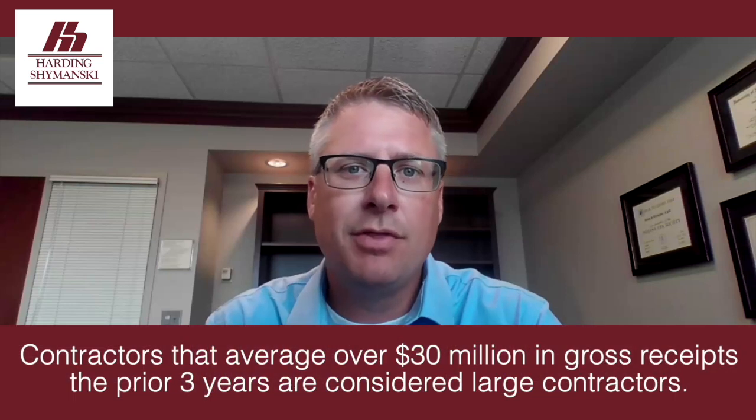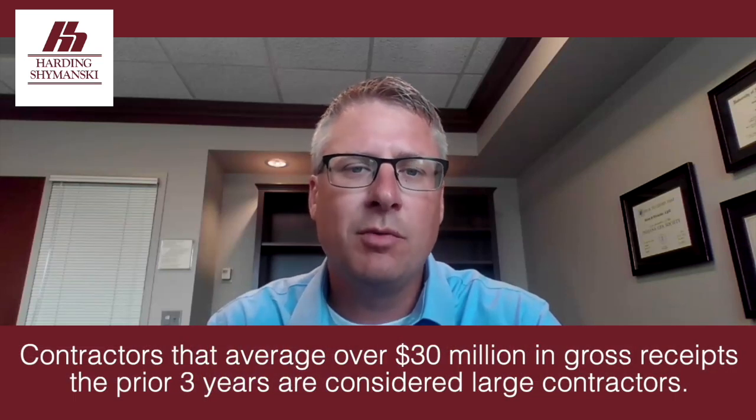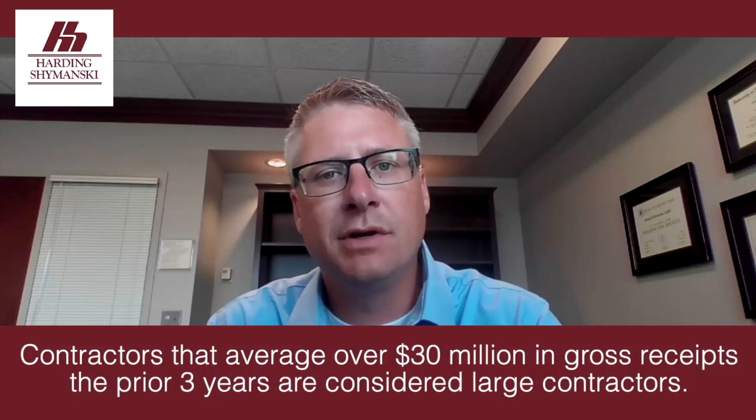So, how do contractors typically report income on contracts for income tax purposes? Contractors have many options to report their income for long-term contracts for income tax purposes. Contractors that average over 30 million in gross receipts over the prior 3 periods are considered large contractors. Small contractors are contractors that have less than 30 million of gross receipts over the prior 3 years.